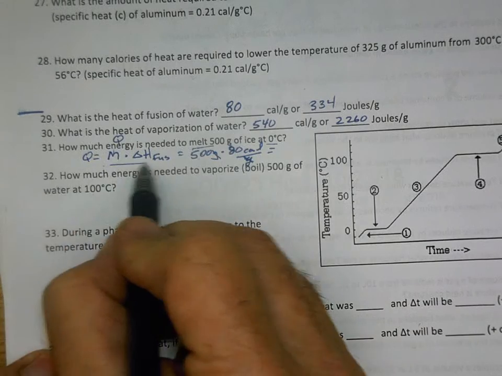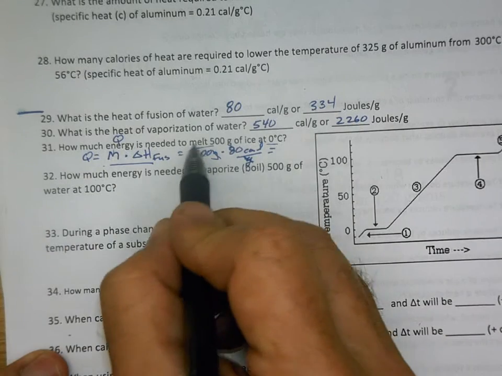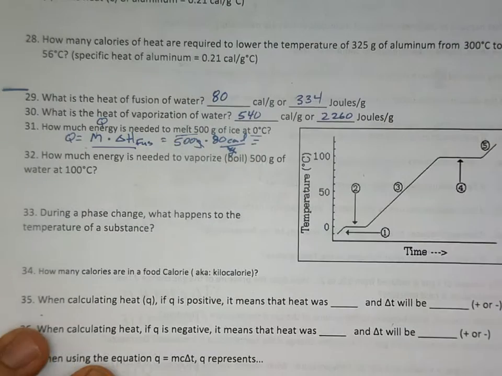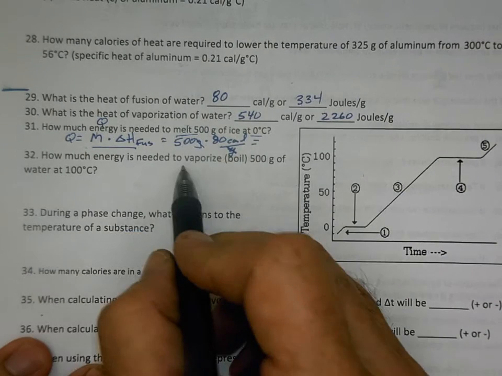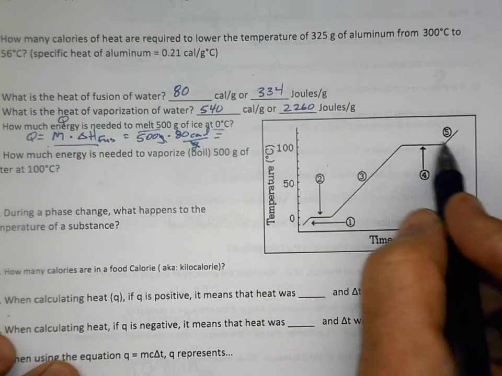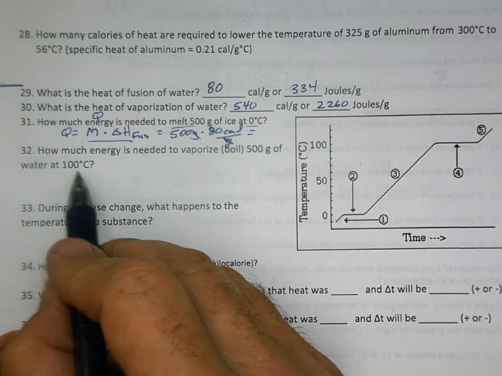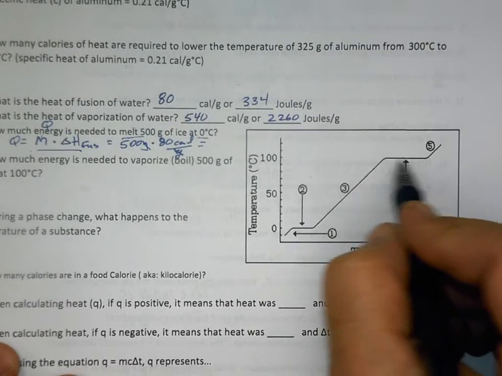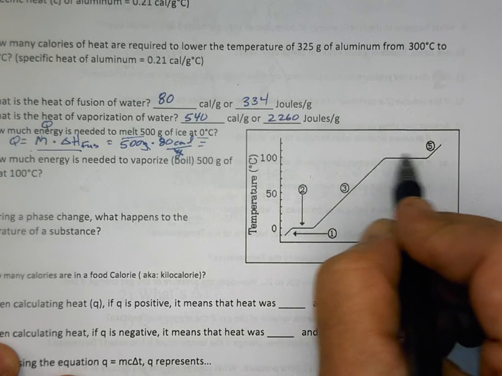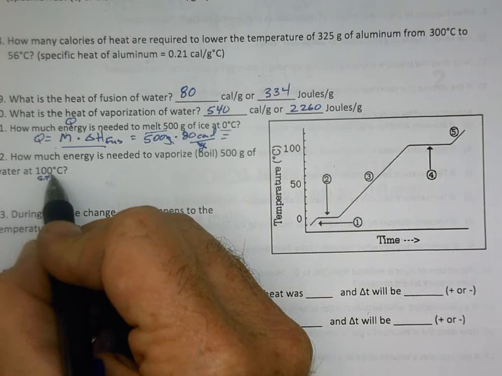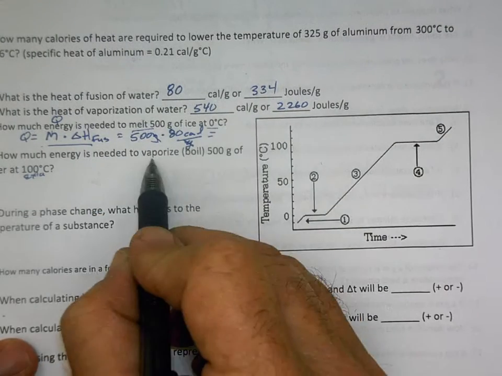You'd want to use this equation because when you've got melting or freezing, you're at this part on your graph, and there is no delta T. You cannot use mc delta T. How much energy is needed to vaporize, boil, 500 grams of water at 100 degrees? Now we're talking about this part of the graph. The 100 degrees is just telling you you're at the boiling or condensing point. That's just extra; you don't need to really use that because we told it we're boiling.